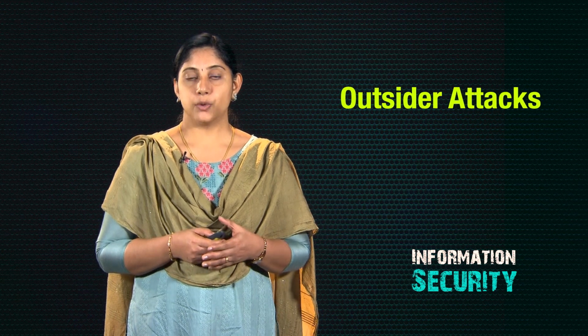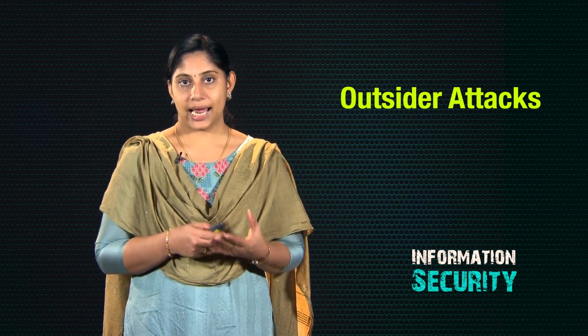Another type is outsider attacks. The attacker tries to disrupt the protocol by, for example, adding, removing, or replaying messages so that he gets some interesting knowledge. That is information he could not have gotten by just looking at the public values.